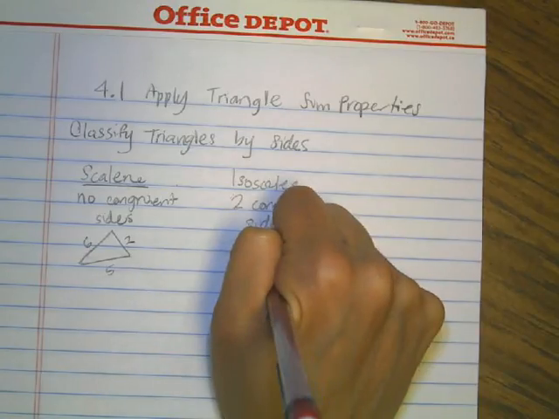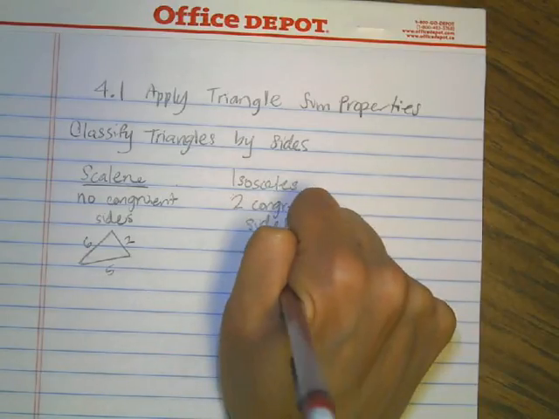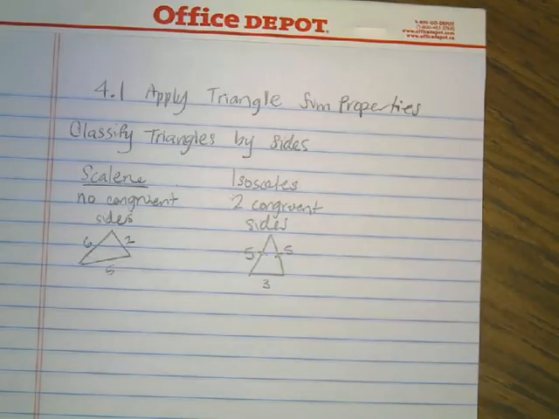and the last is called equiangular. An equiangular triangle has 3 congruent angles.